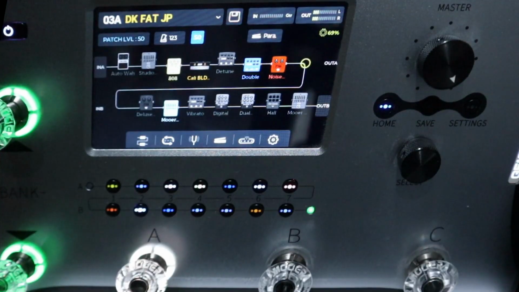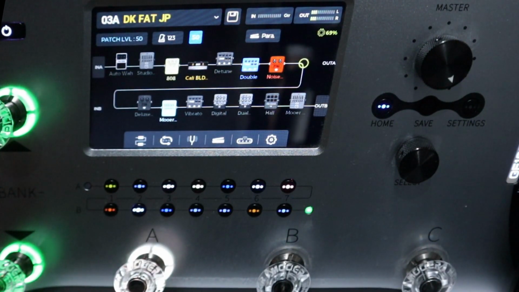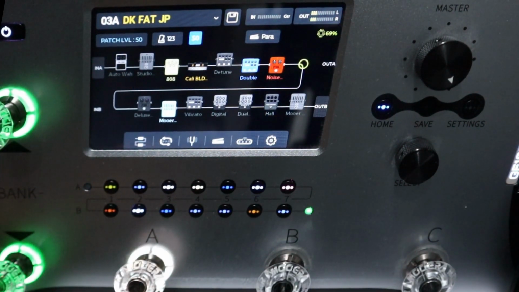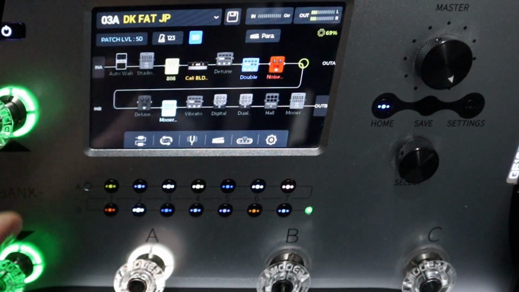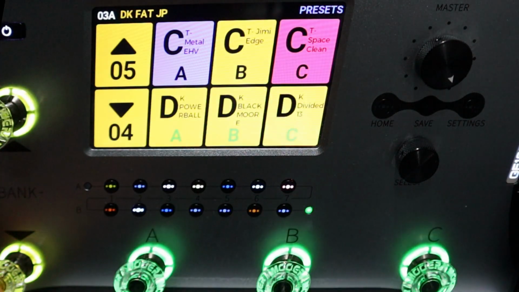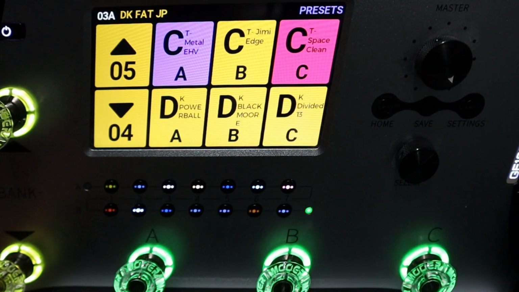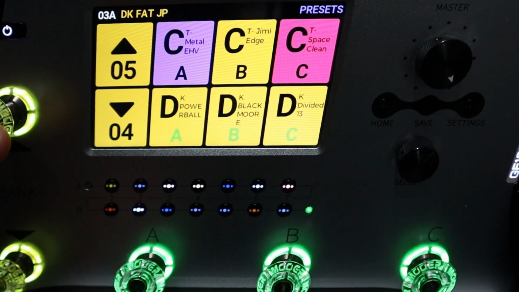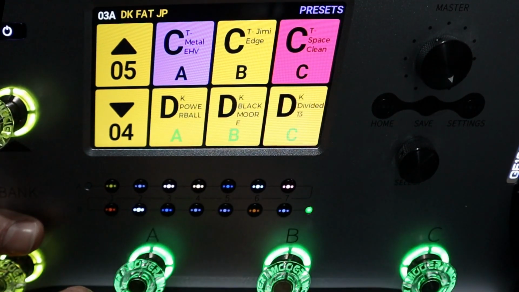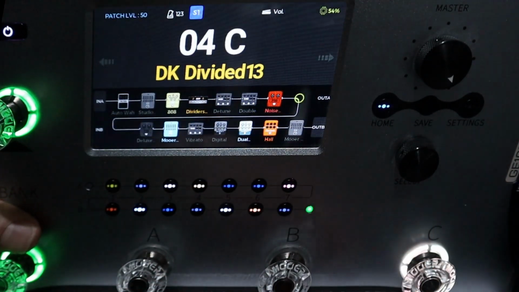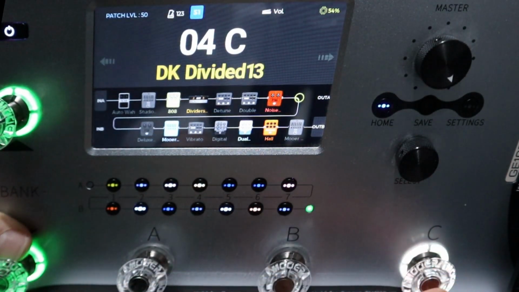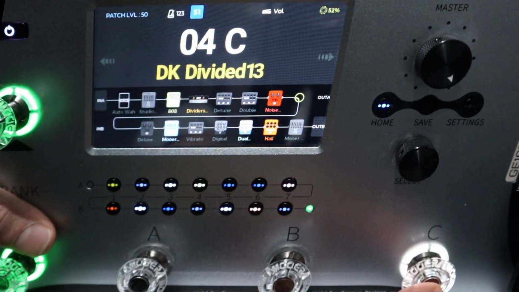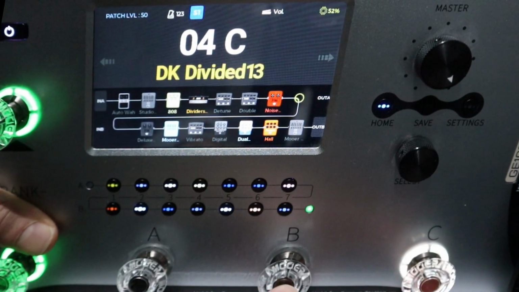So now we are in one patch that comes with my preset pack, and this is using the subpatch function already. If you want to access the subpatch view, or in other words, here you can go choose other presets by using the bank buttons here, and then choose in every bank. You can choose the presets you want to play with. So let's choose this one, for example, and if you hit the button again, which is lighting up here, so this is the Divide 13 patch for C.